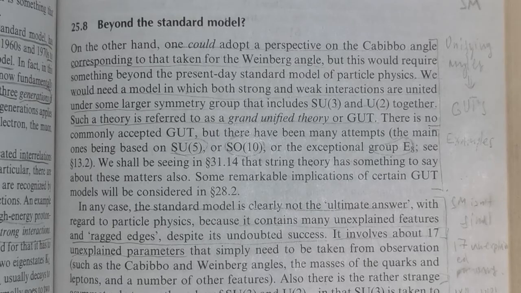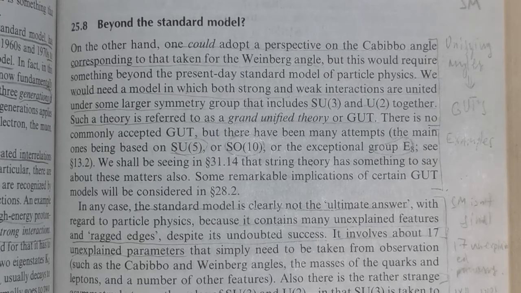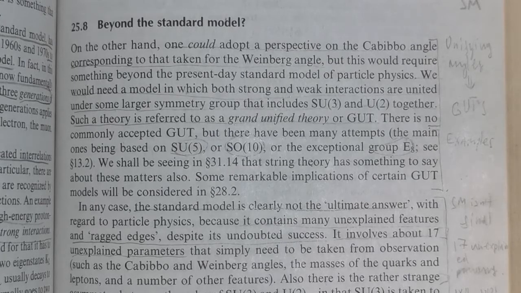So I propose to continue with the next subchapter, which is called Beyond the Standard Model. Here Penrose talks about how one could adopt a perspective on the Cabibbo angle corresponding to that taken for the Weinberg angle.